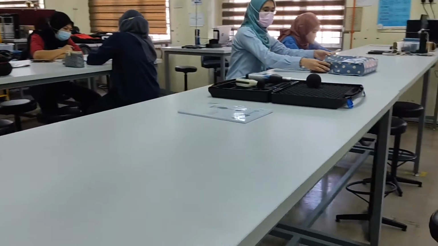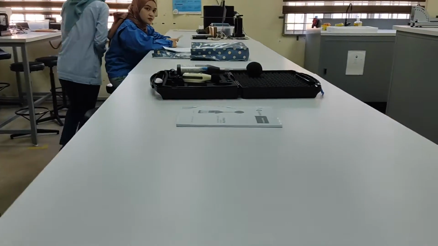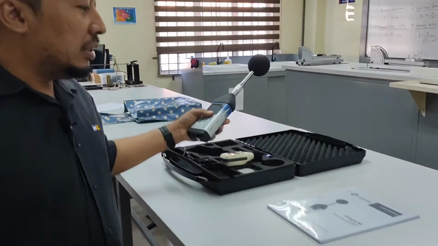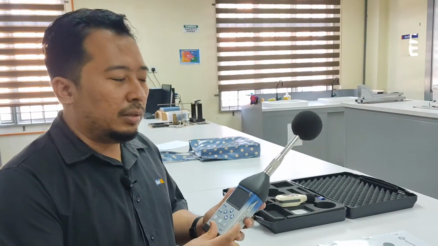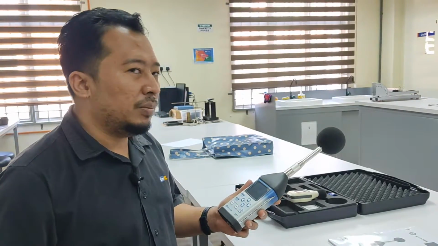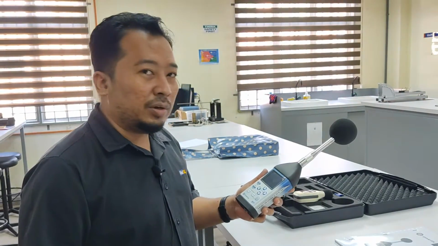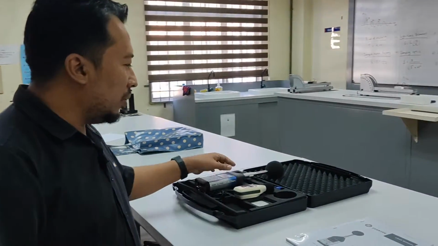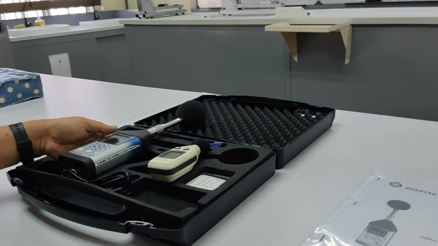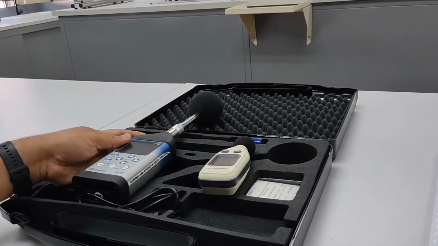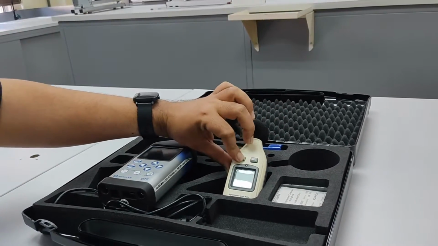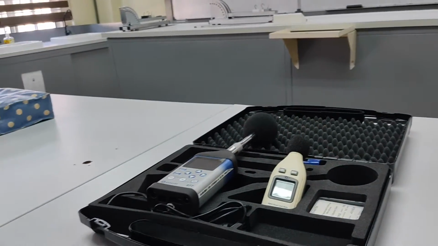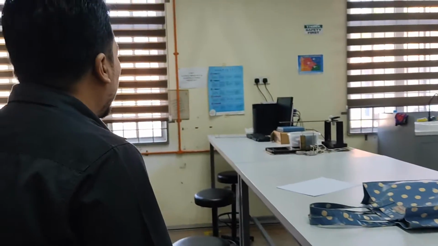So in one of the labs for noise and vibration, we will use sound level meter. This is the sound level meter, the brand of Svantek. The sound level meter will measure the level of the noise. Students will do the measurement from the source of the noise. We have 2 types of sound level meter. First is the Svantek with 1/3 and 1/6 octave, and this one is the general sound level meter with high amplitude noise. And then the other equipment for the noise and vibration labs.